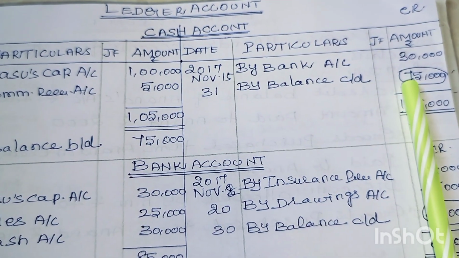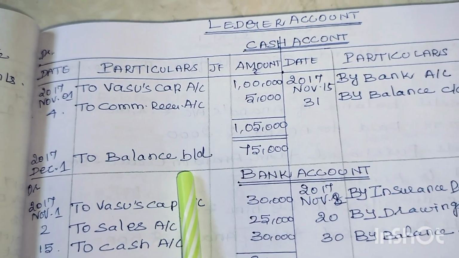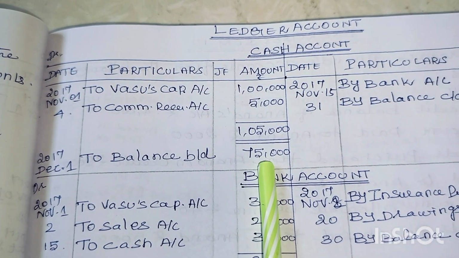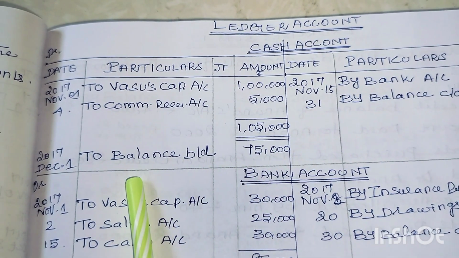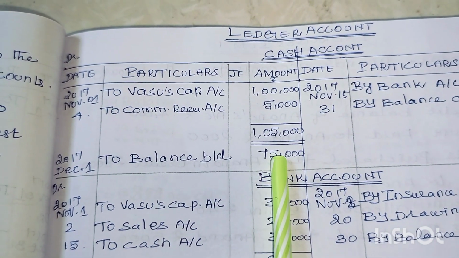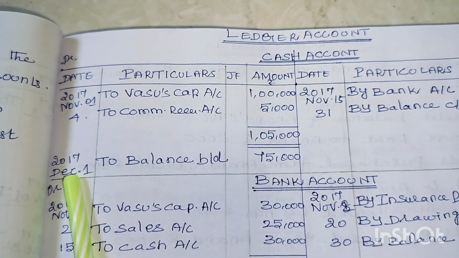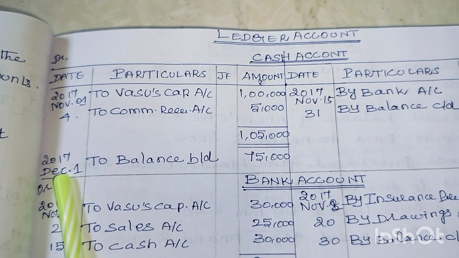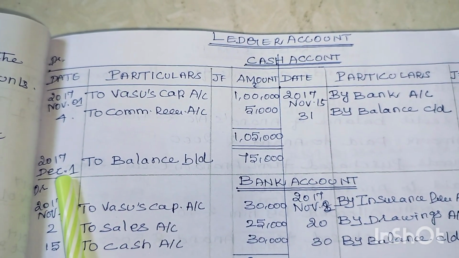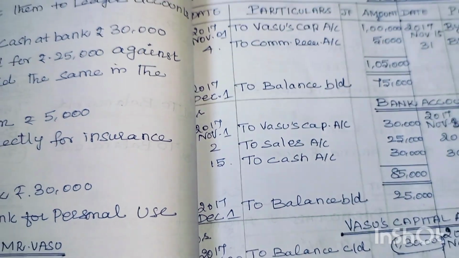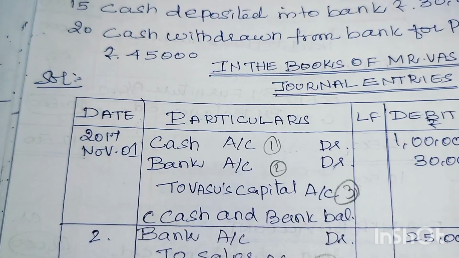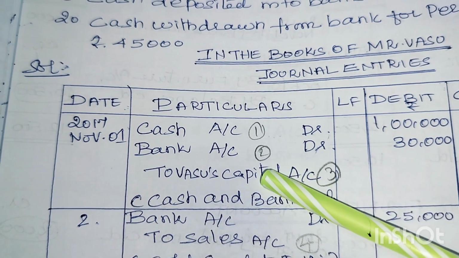Then that 75,000 has to be brought down, entered on the opposite side below the total. Balance brought down is entered against the difference value, and in the date column we date it the next accounting period. What is the next accounting period? From November 31, December 1 is the next accounting period. This is the opening balance of the cash account. So we posted the cash account on the ledger. Then what is the next account to be posted on the ledger? That is the bank account.